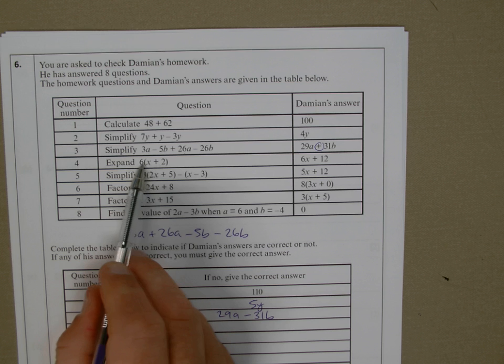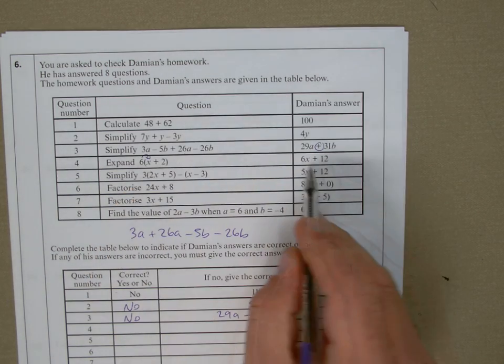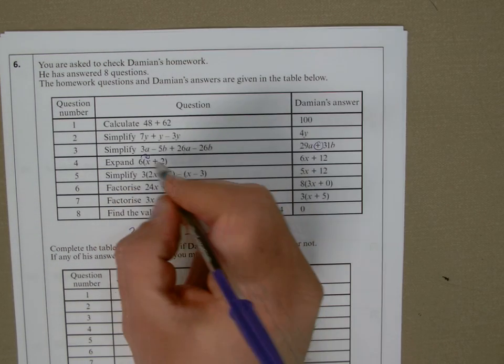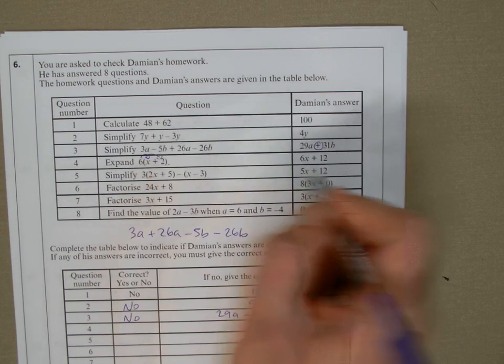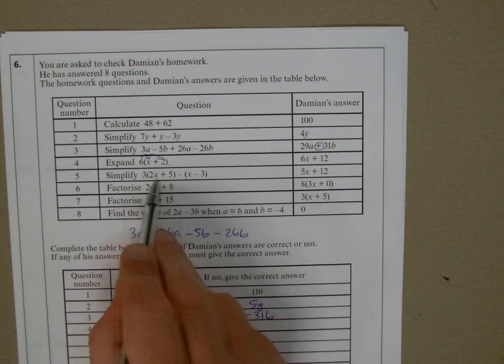4, expand this. Now when you expand a single bracket, times them out. So 6 times x is 6x. He's got that bit right. 6 times 2 is 12. So he's got that right. So yes.